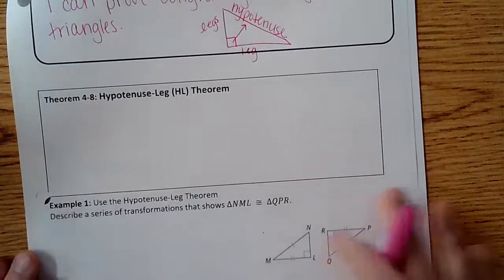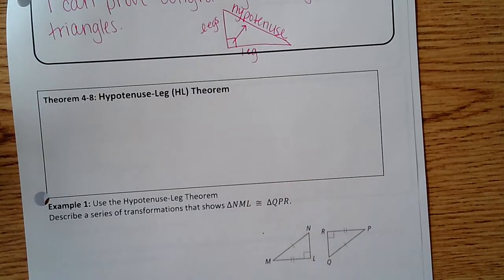So we have our fifth and final theorem for proving triangles congruent, and because it's called hypotenuse leg, it can only be used if the triangle is right. Okay?